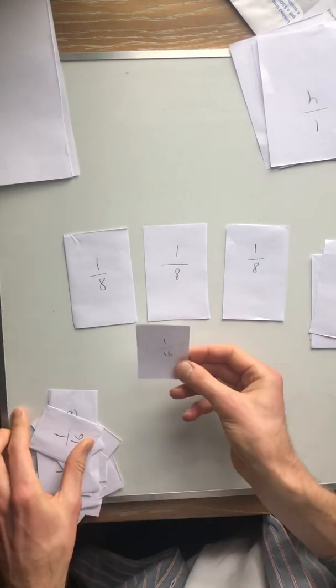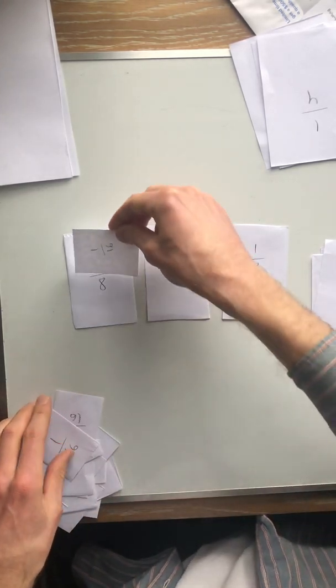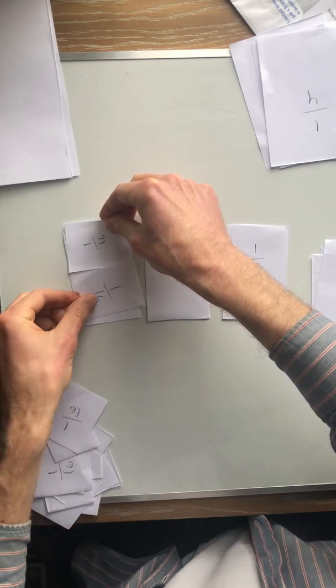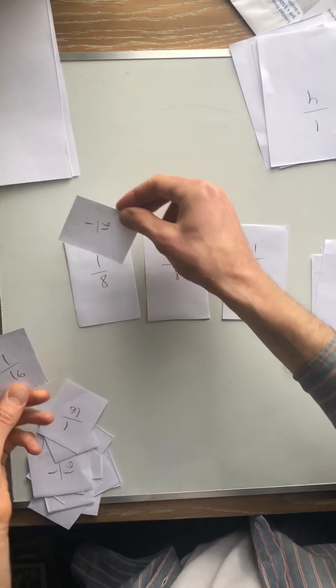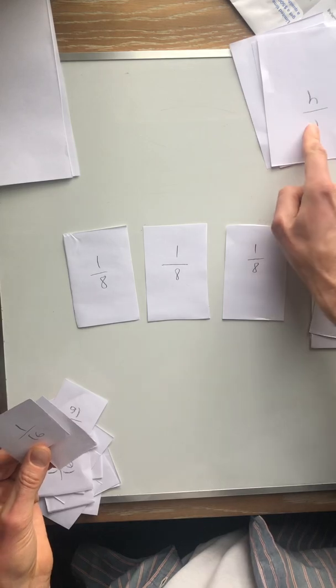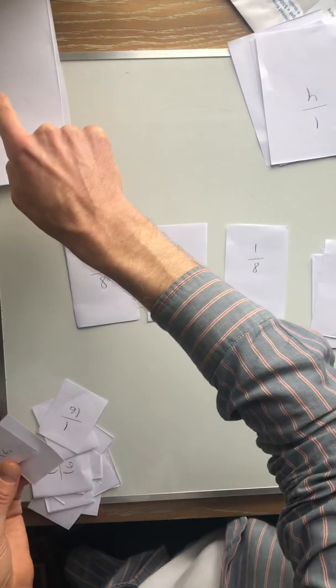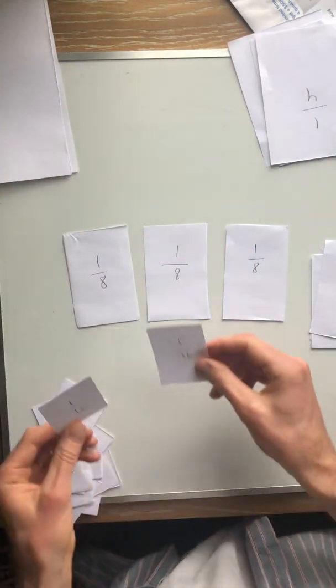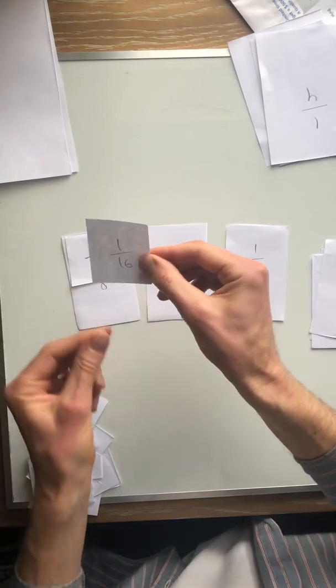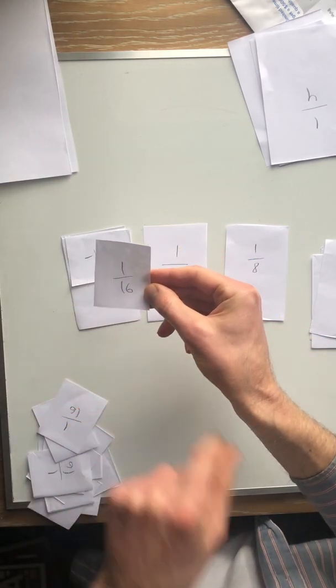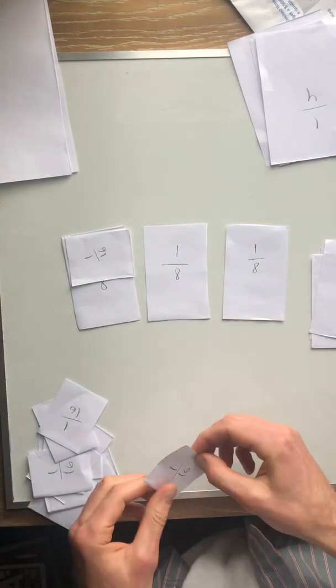Well, guess what? A 16th is half the size of an eighth. Notice how an eighth is half the size of a fourth. A fourth is half the size of a half. And half the size of a 16th is going to be, if you double that number, a 32nd.